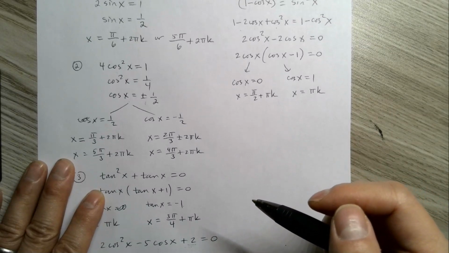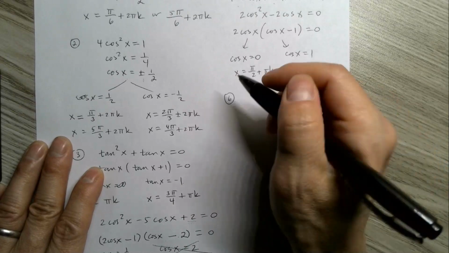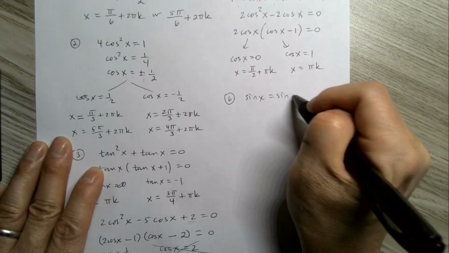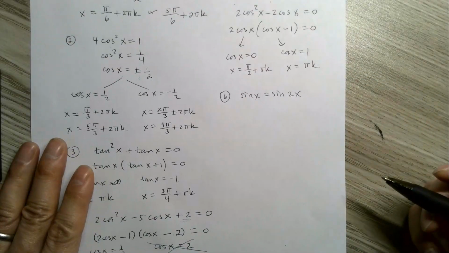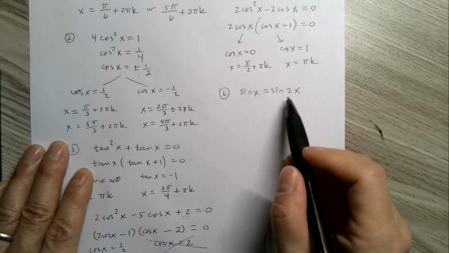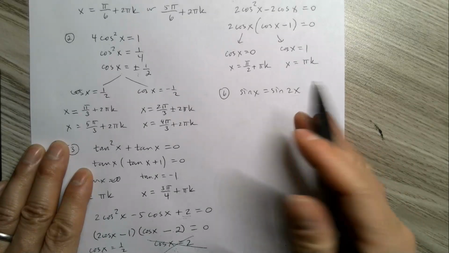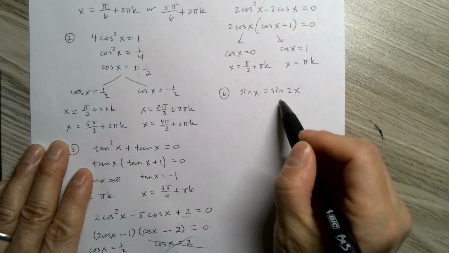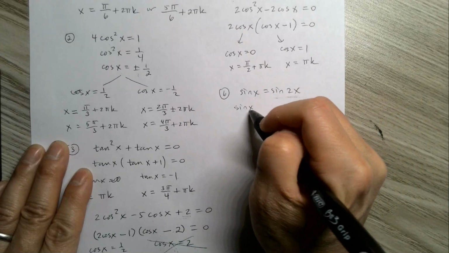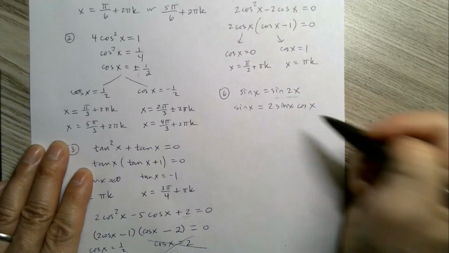I'm going to show you one more here because I want to show you one where I'm using an identity. Sine x equals sine 2x. Now, yes, everything's in terms of sine, that's good. However, this is a double angle and that's a single angle. Can't really work with that. So I need to use an identity here to change the right side into 2 sine x cosine x.